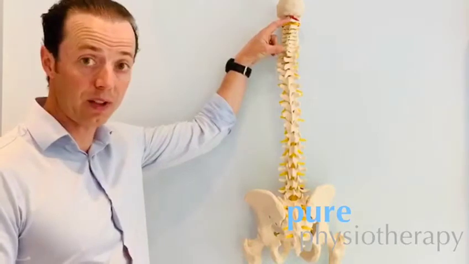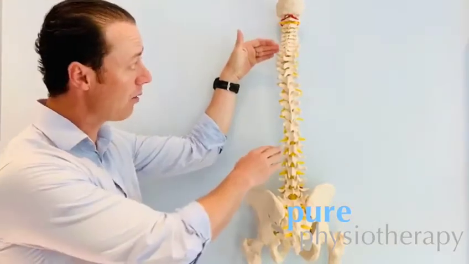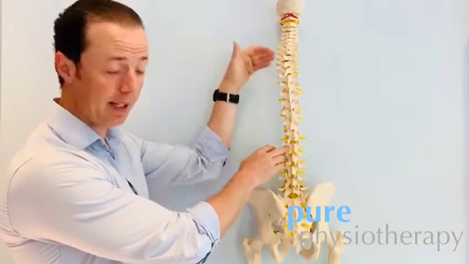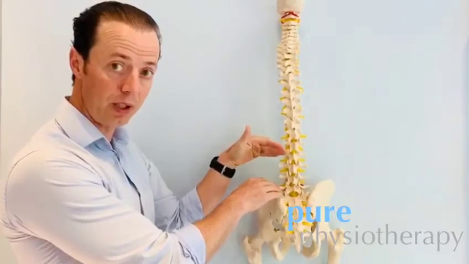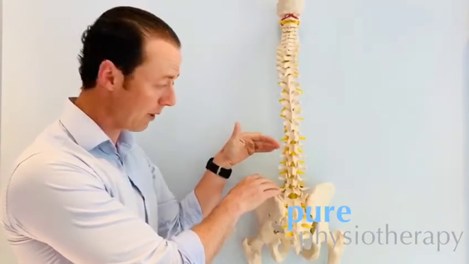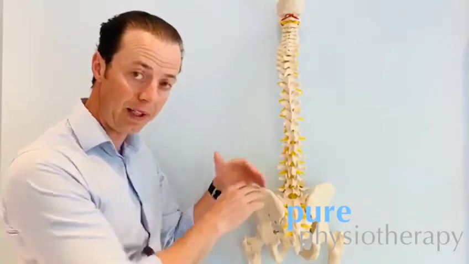We've got the 7 cervical vertebrae in the neck, the 12 thoracic vertebrae in the mid-back, and the 5 lumbar vertebrae in the lower back, or the lumbar spine. And lower back pain is probably within the top 2 of the most common conditions we'll see in pure physiotherapy every day.